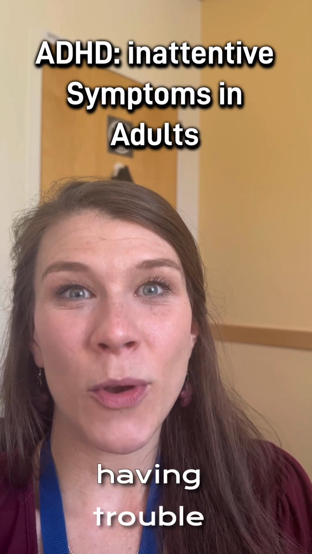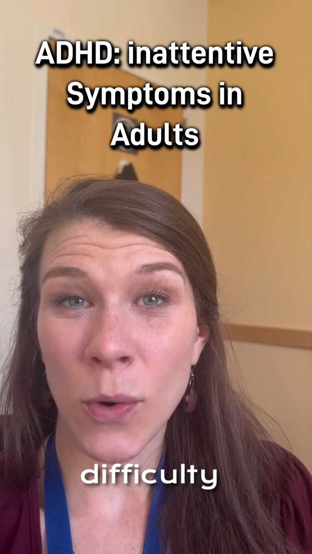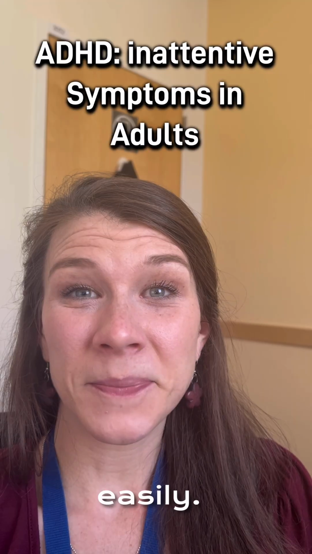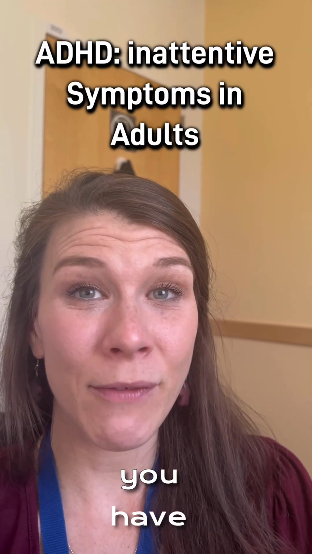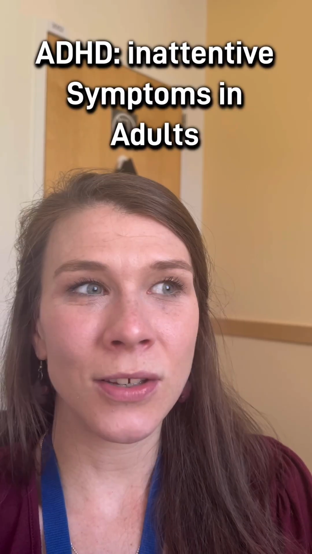Second is going to be having trouble maintaining attention on tasks. So this might look like having difficulty focusing on a meeting. Maybe you start zoning out or losing interest easily. Or maybe it's trouble focusing on tasks that you have at home. You're trying to complete some paperwork for the doctor or for your kid, and you can't focus on it.